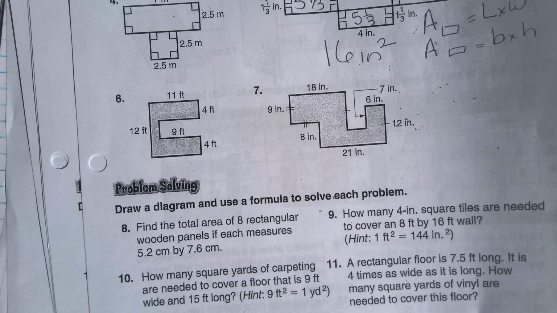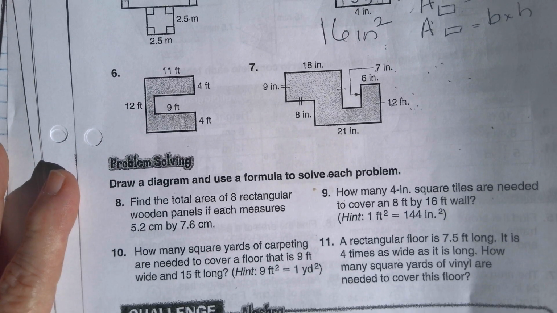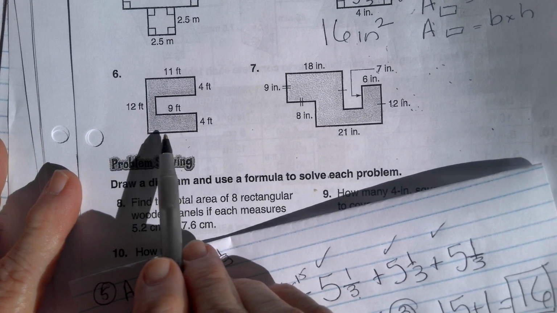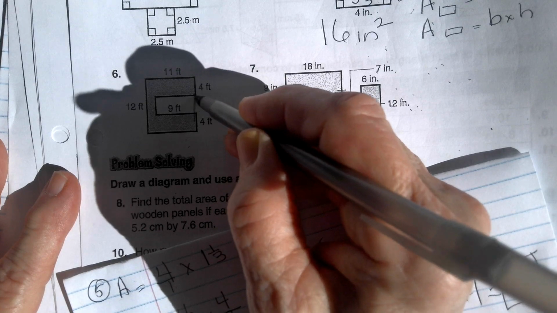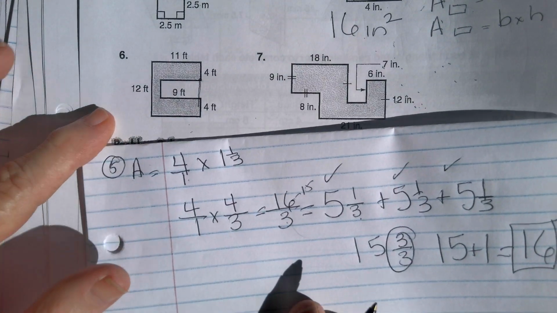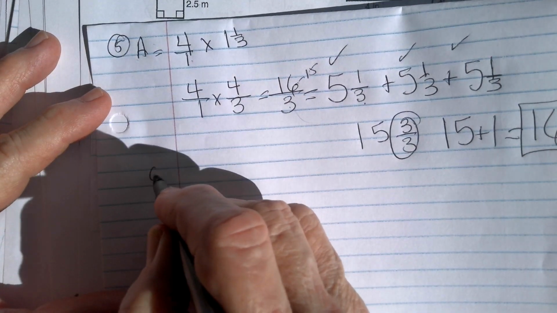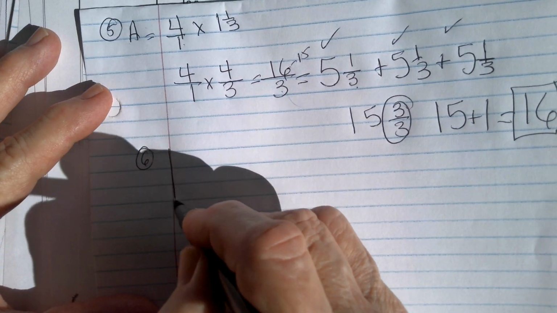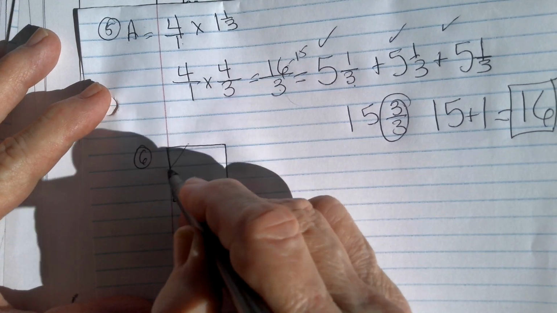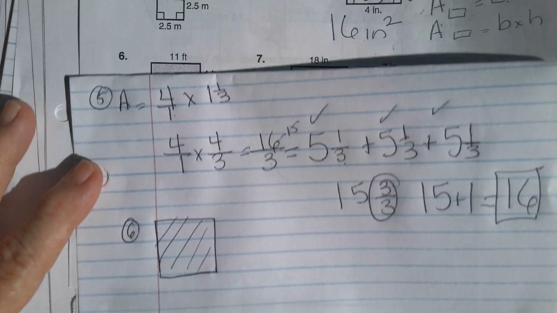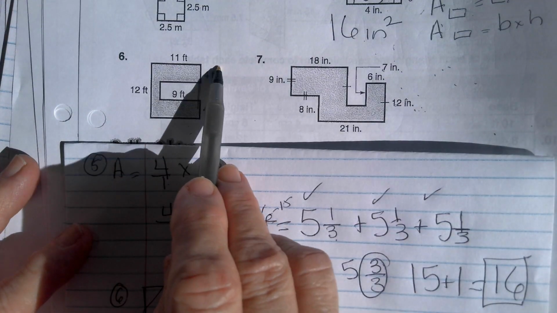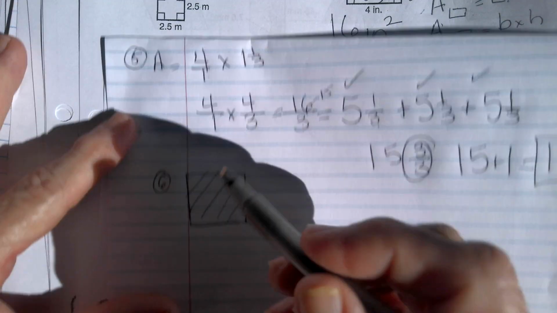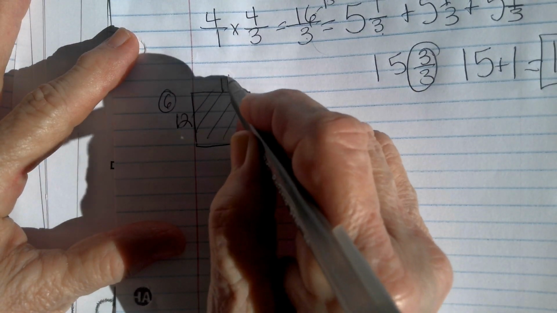But when you have these, you have to have a plan. And I kind of saw what they were thinking. What they're saying is, you're going to find this entire rectangle. You're going to find the area of the entire thing. So I'm going to show you what a plan looks like. So on the number 6, I'm going to take the area of the great big rectangle, and they said it was 12 on one side and what on the other? 11. So this is 12 by 11.